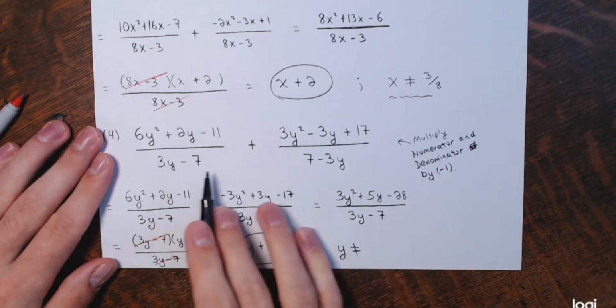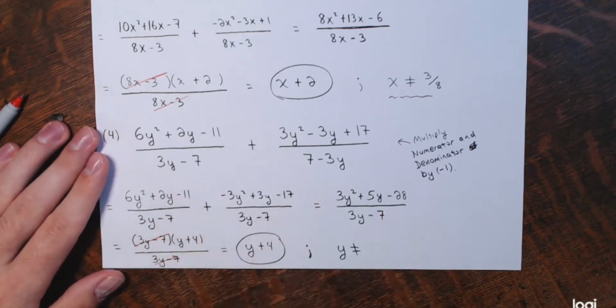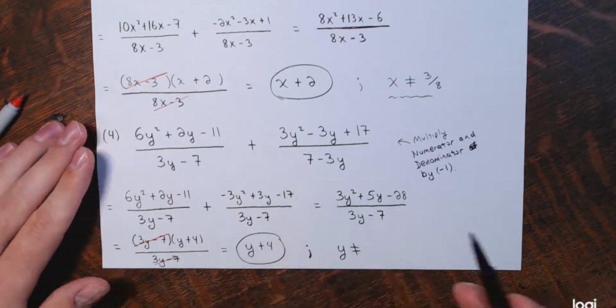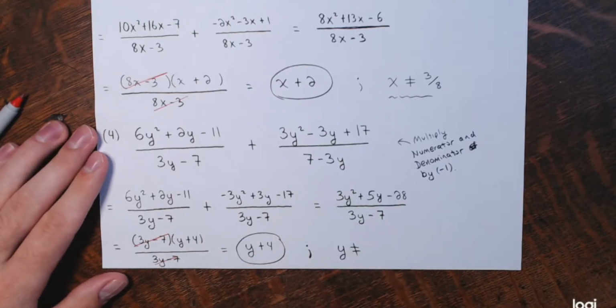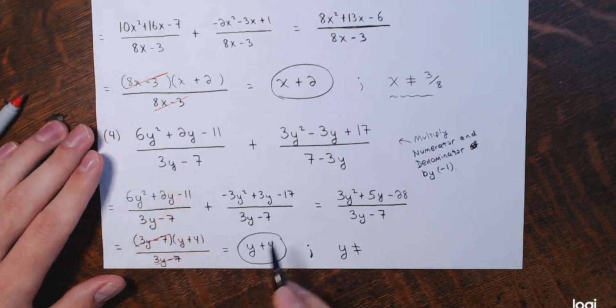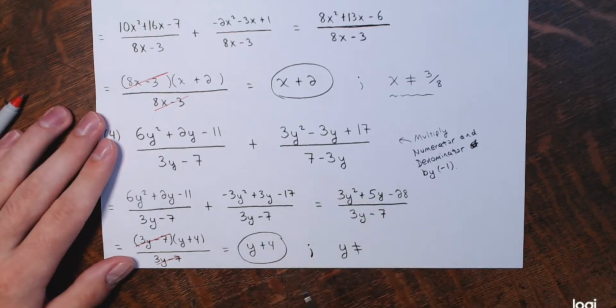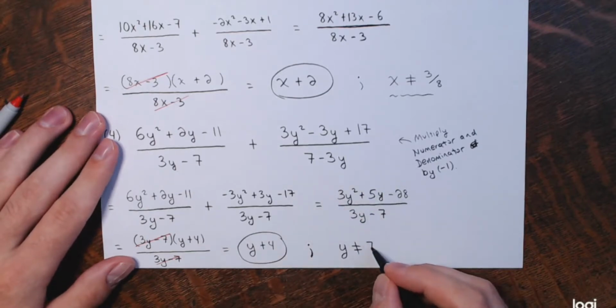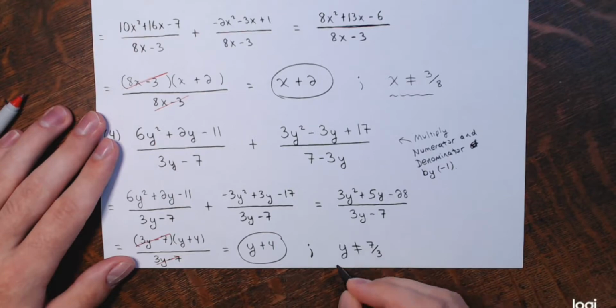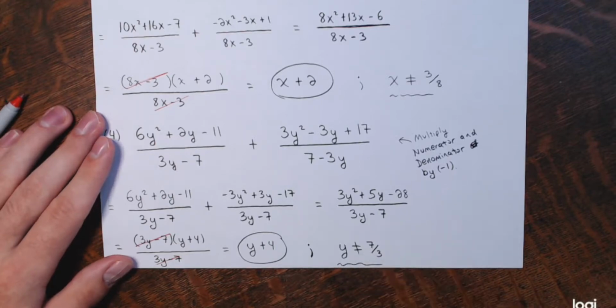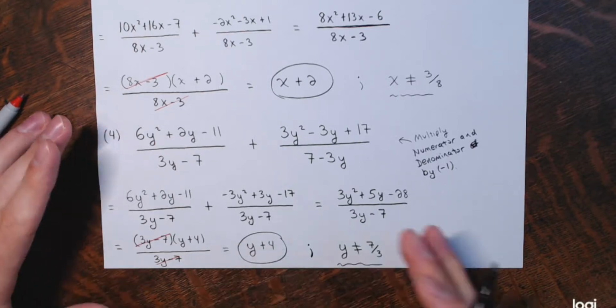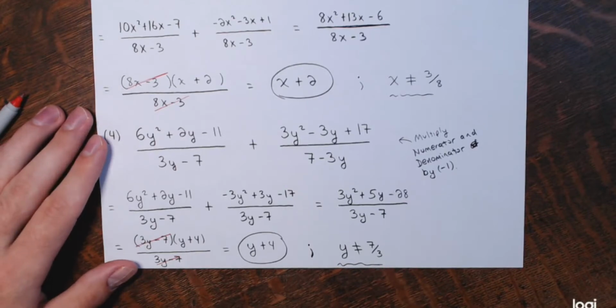So going through this, there's denominators of 3y minus 7 showing up, 7 minus 3y, whatever, this is the opposite. That can't be 0. So when is 3y minus 7 or 7 minus 3y equal to 0? When y is 7/3. Right? So y cannot be 7/3. It can be any other number but 7/3.